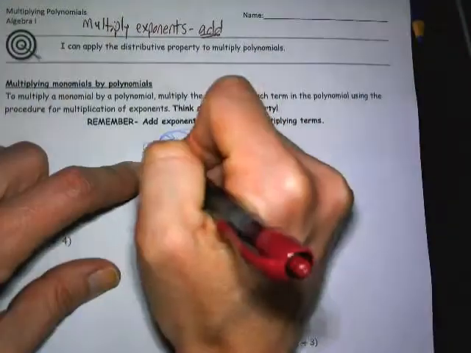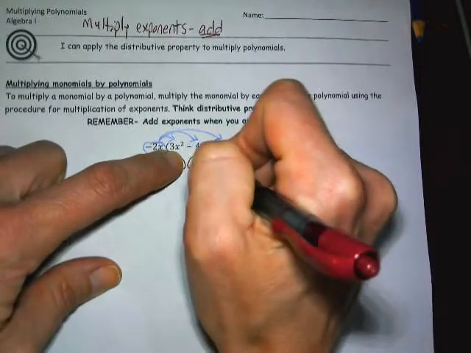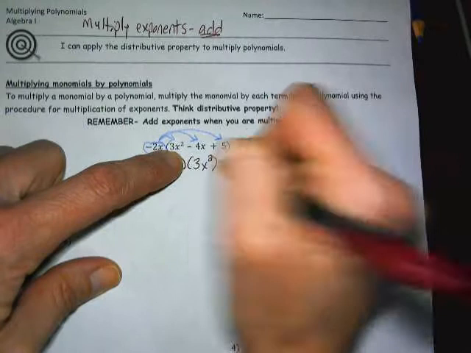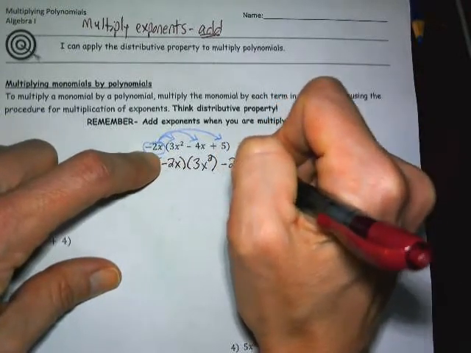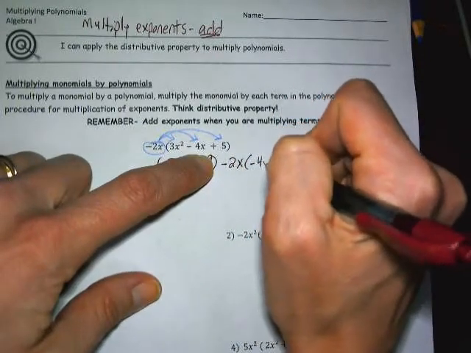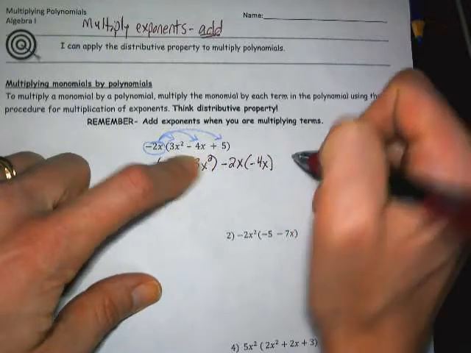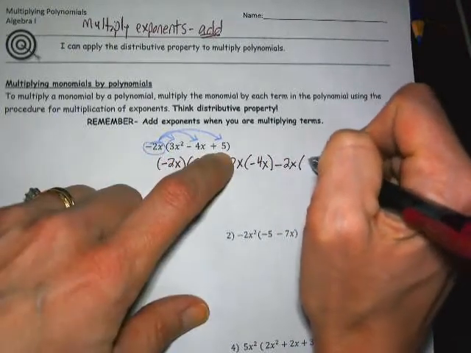So we're going to do the negative 2x times this first term, 3x squared. Then the minus 2x times negative 4x. Then minus 2x times 5.